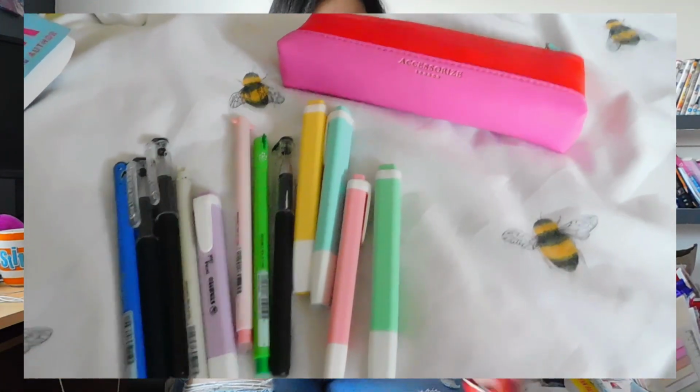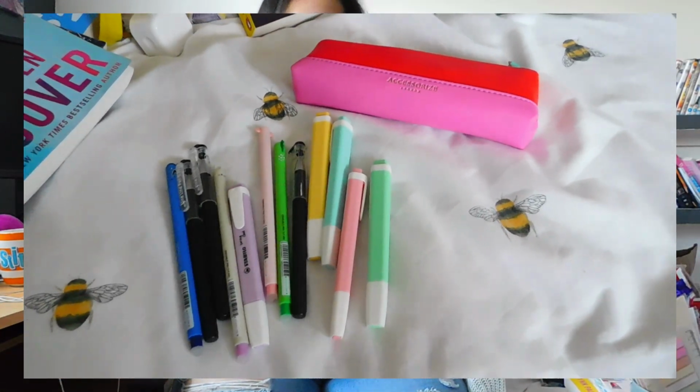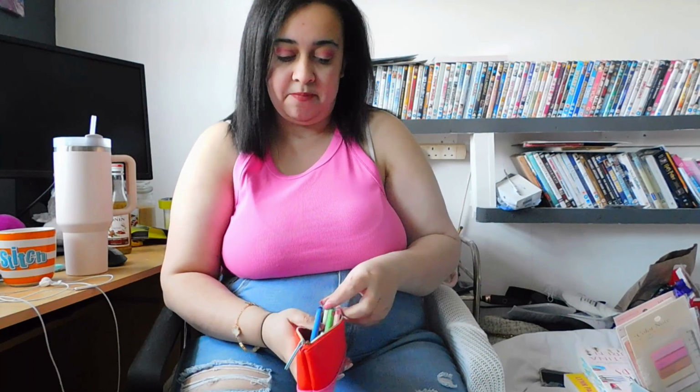So I have that, and it's in my trusty little accessorised pencil case to keep them all together. I've had this since my birthday at uni. Got it for a birthday present. And then in this box, I have all the things that I use. And the reason I have it is because I have a load.